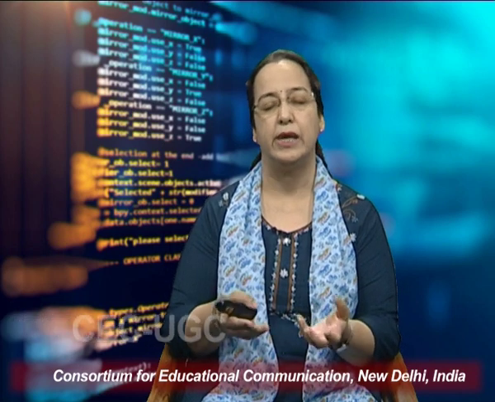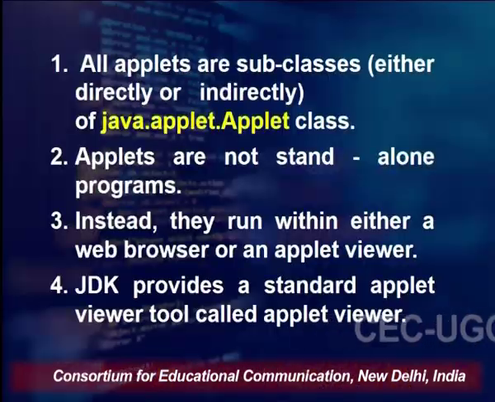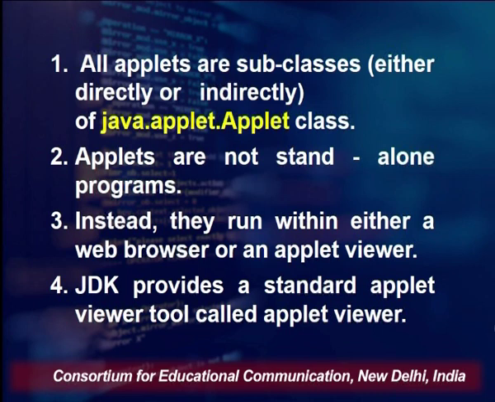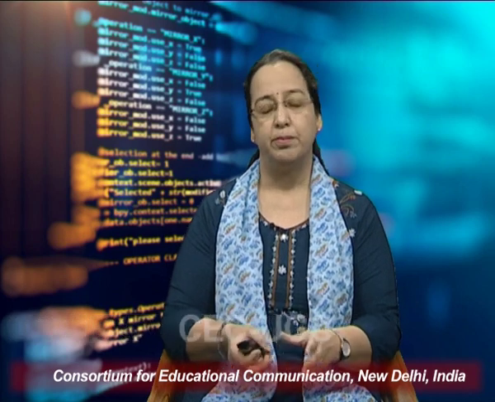And what is this? Web browser is a term you understand very clearly. Now, what about this applet viewer? Applet viewer is a tool which is there for the execution of applets. And how are we going to get that? We do not need to do anything special for that. JDK provides this standard tool, which is named appletviewer.